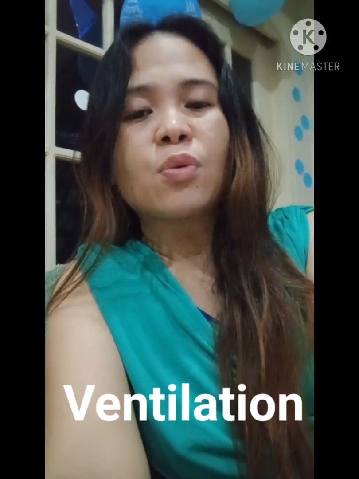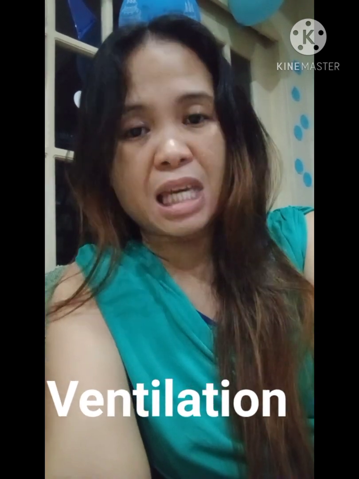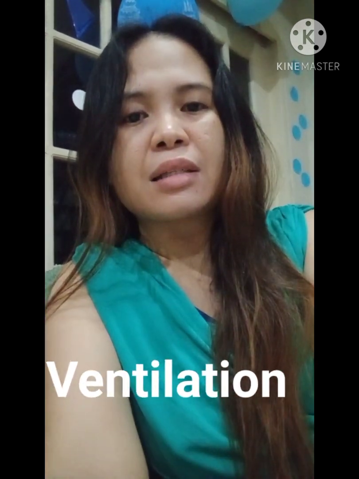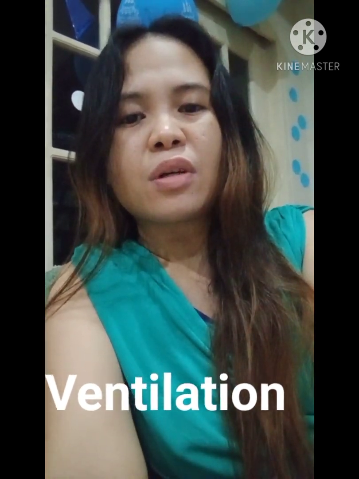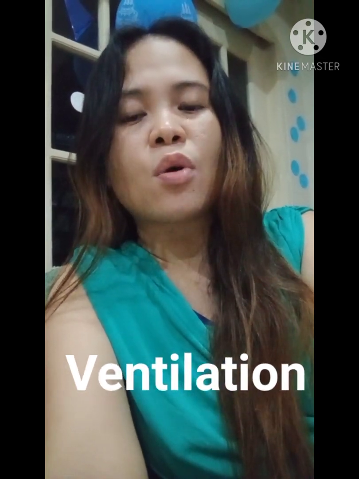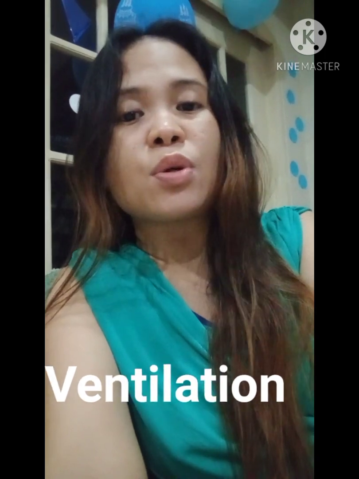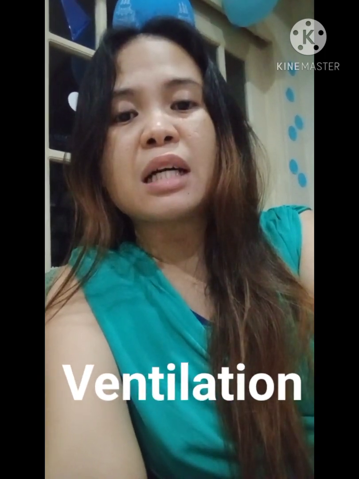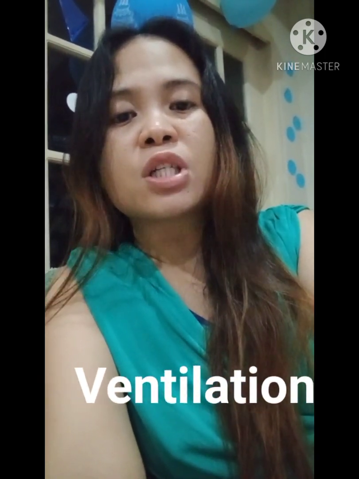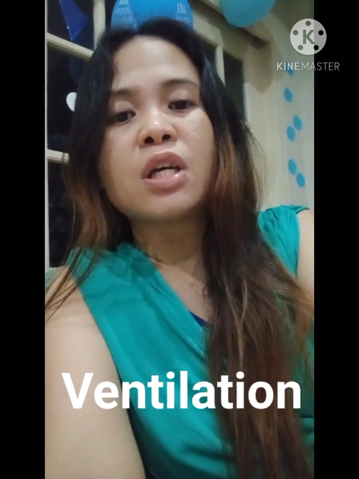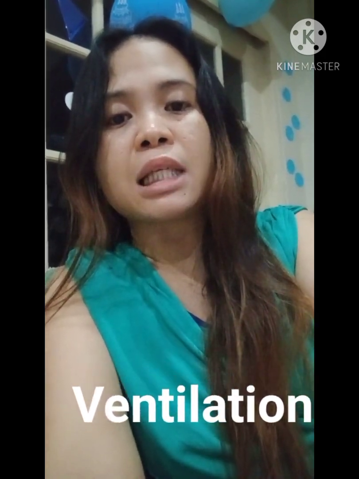Bakit guys? Kasi yung cooking area natin is sobrang napakainit. So, kailangan yung extractor fan or yung exhaust fans na gagamitin natin sa area. So, yun guys regarding the provision of adequate ventilation sa good manufacturing practices.